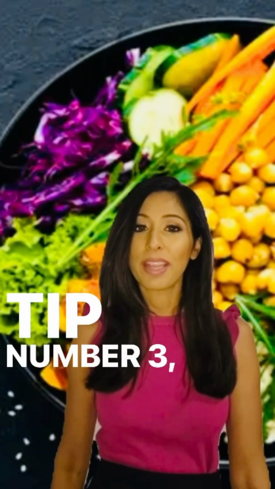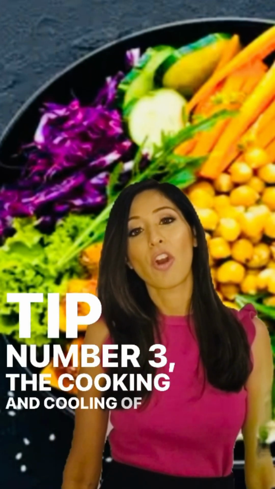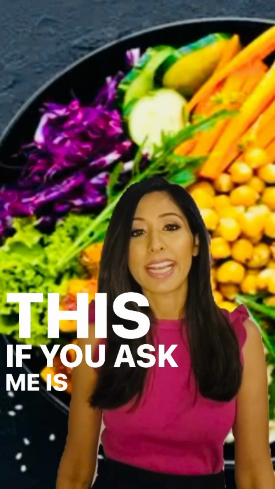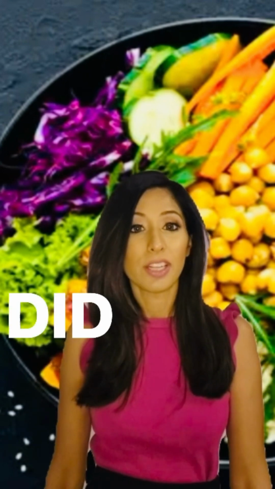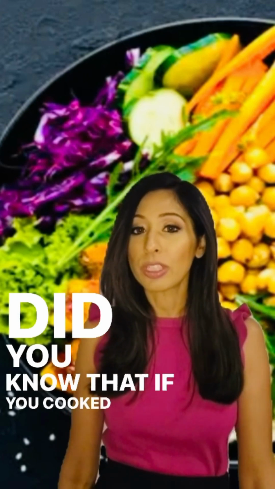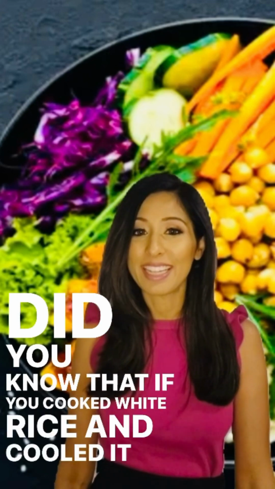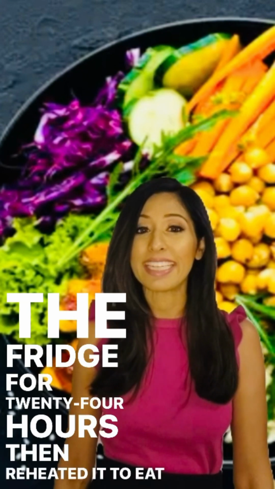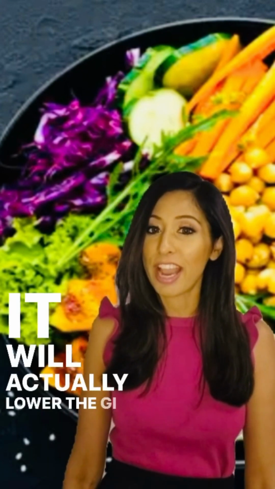Tip number 3, the cooking and cooling of rice or potatoes. This, if you ask me, is the most interesting. Did you know that if you cooked white rice and cooled it in the fridge for 24 hours, then reheated it to eat it, it will actually lower the GI of the food?